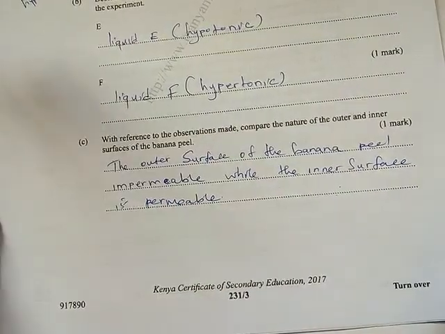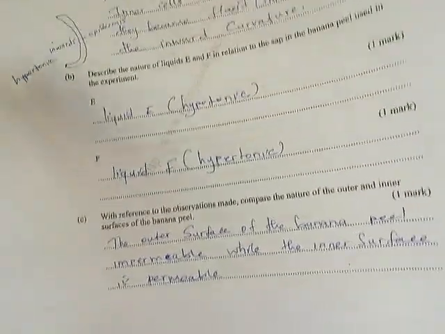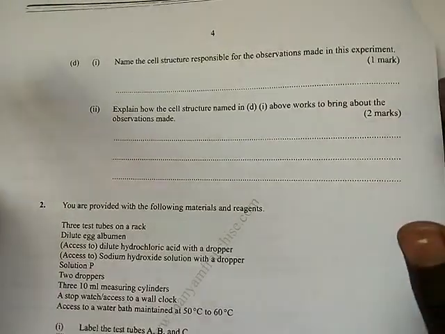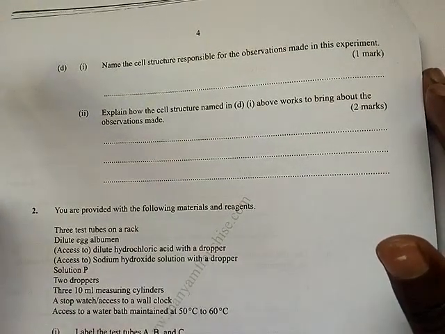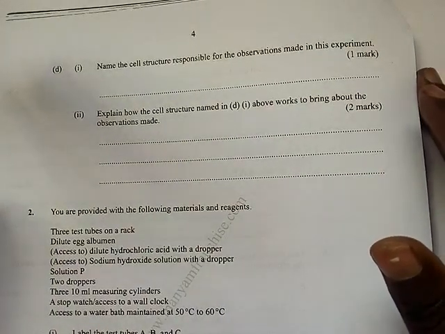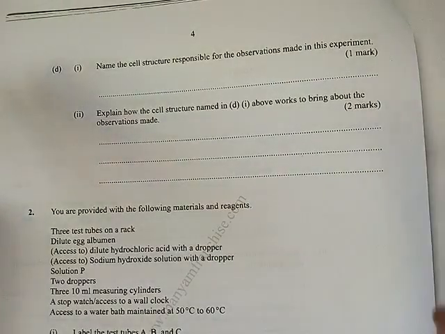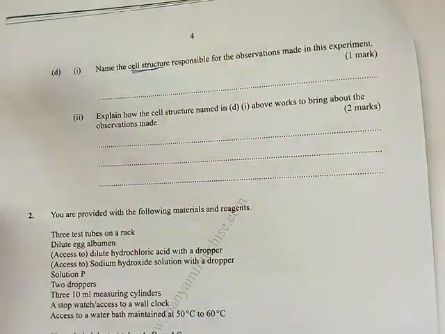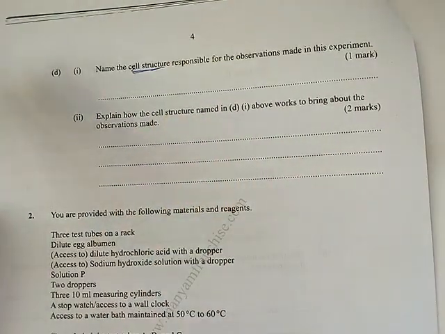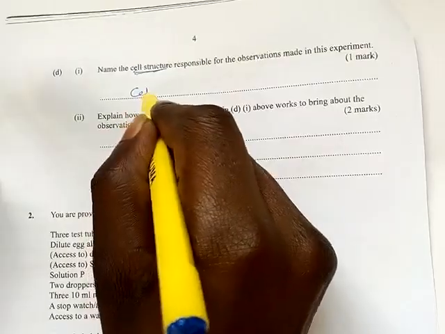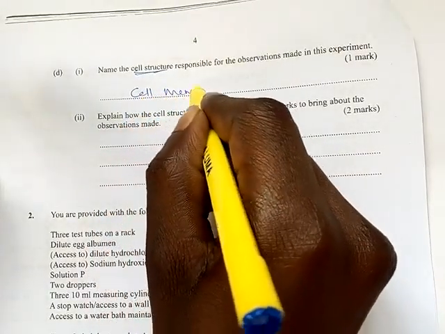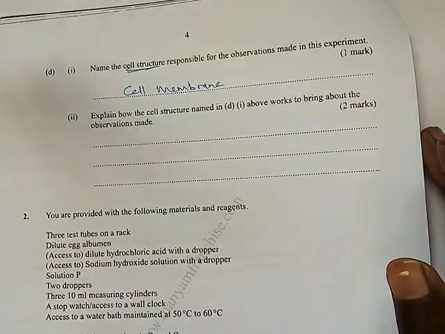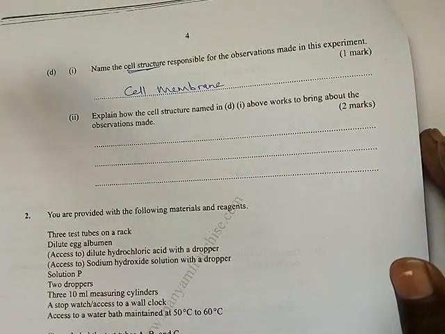In D, we are being asked, name the cell structure responsible for the observations made in this experiment. The cell structure is the key word. The cell structure is the cell membrane or plasma membrane or the plasmalemma.